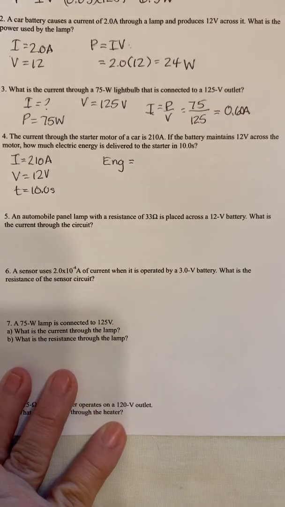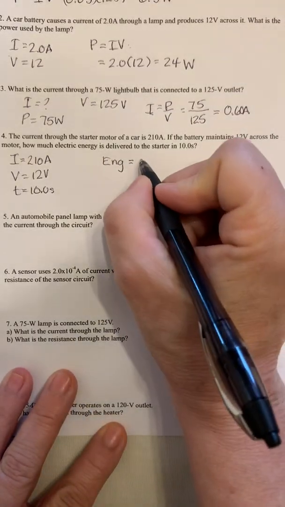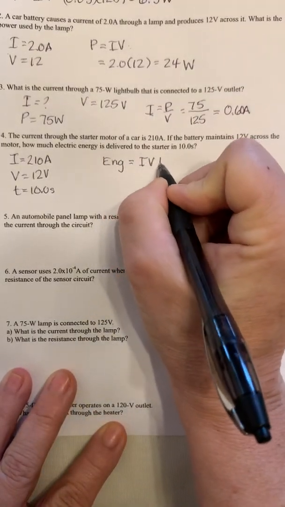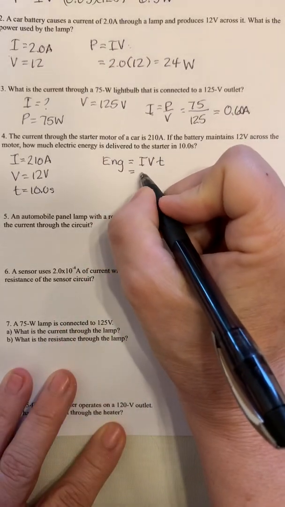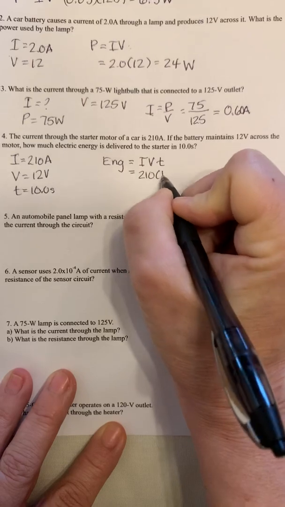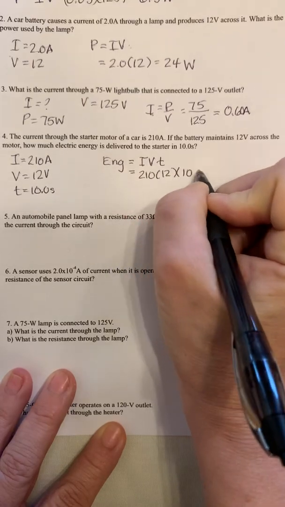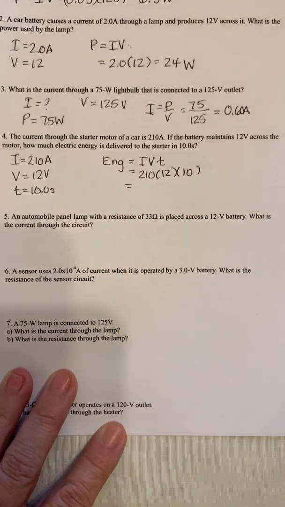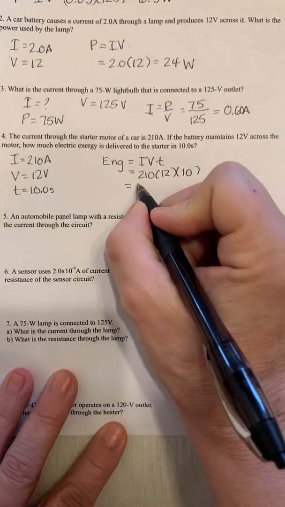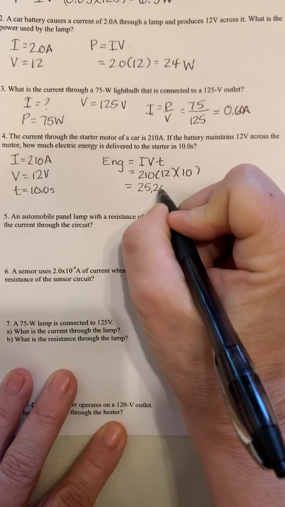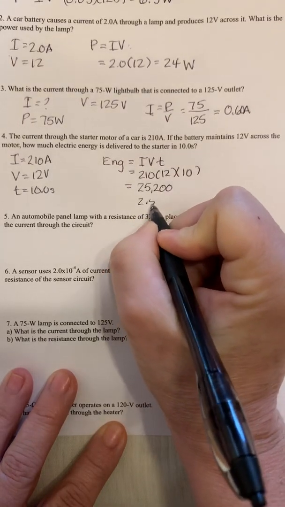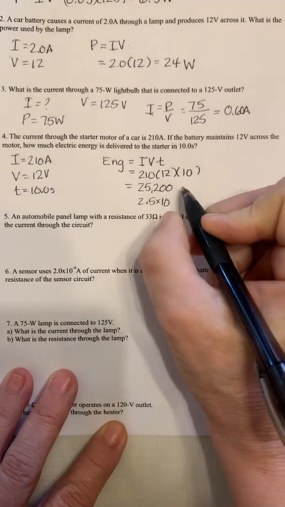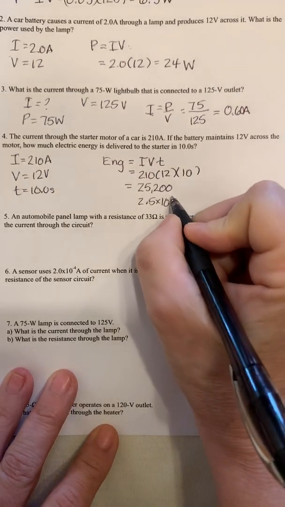And if you recall from first set of formulas that I gave you, it's IVT. They all three get multiplied together. 210 times 12 times 10. And that is going to be 25,200, using sig figs 2.5 times 10 to the 4th.